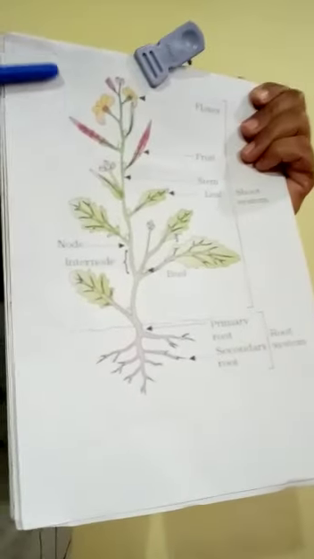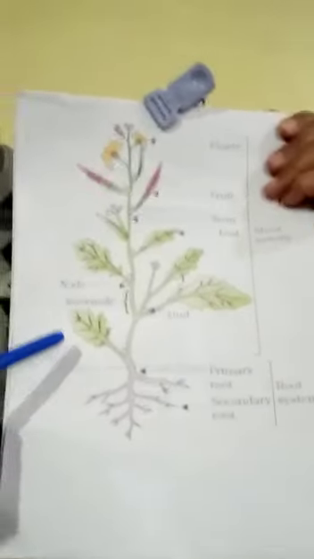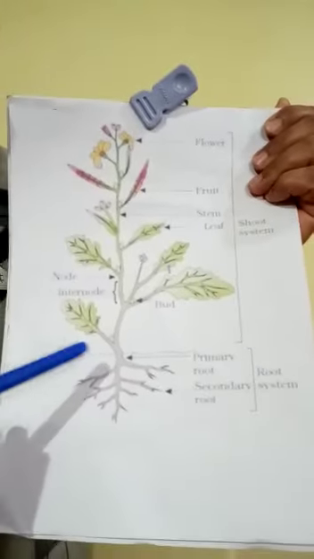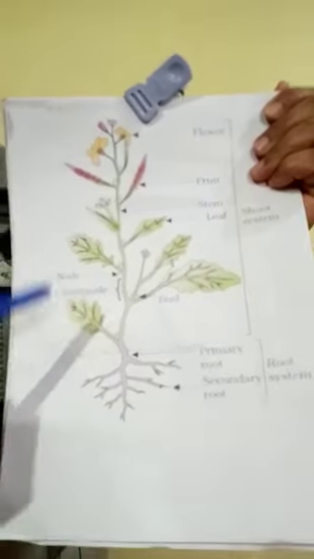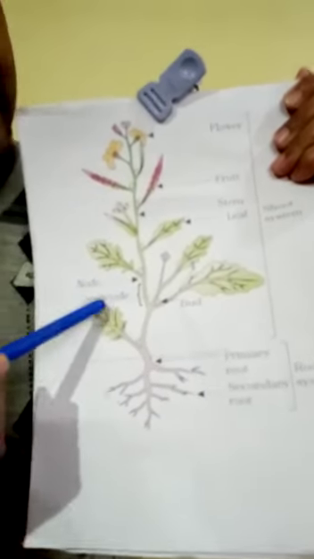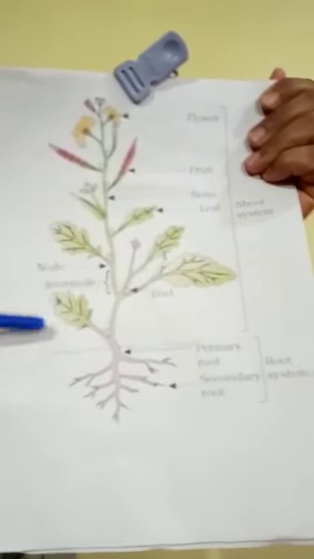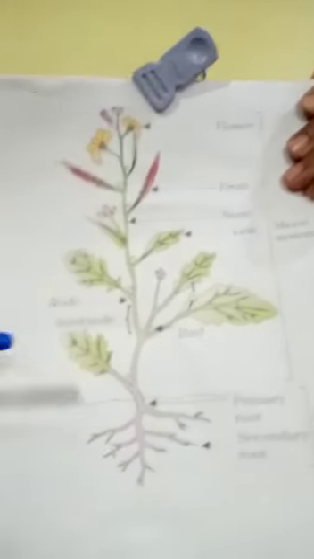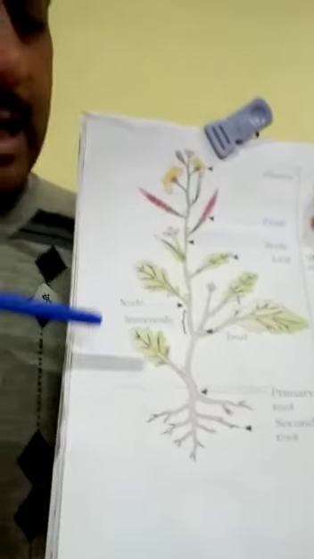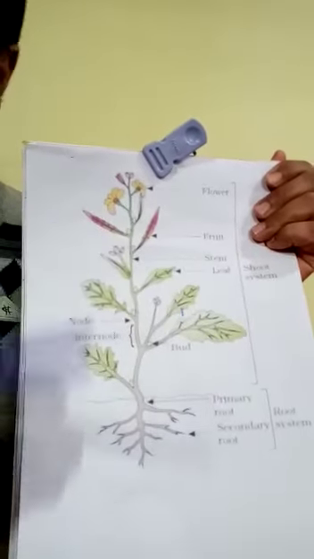this angiospermic plant has two parts. One part lies beneath the soil, and another part is above the soil. The part found inside the soil consists of the root, and the root along with its branches is known as the root system.